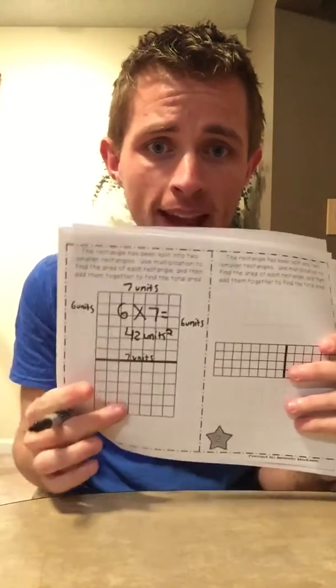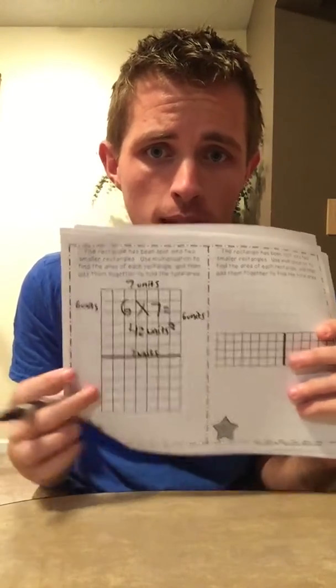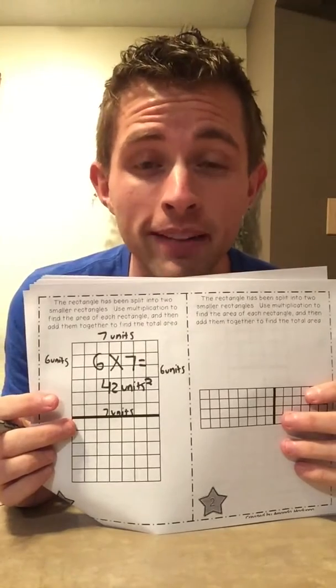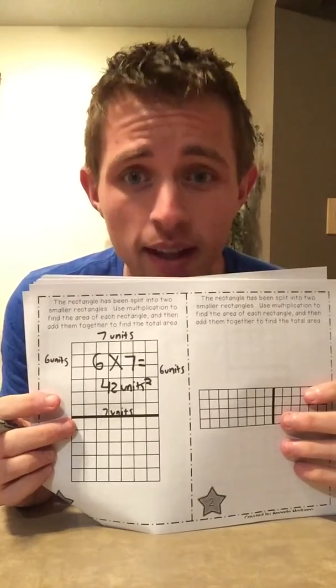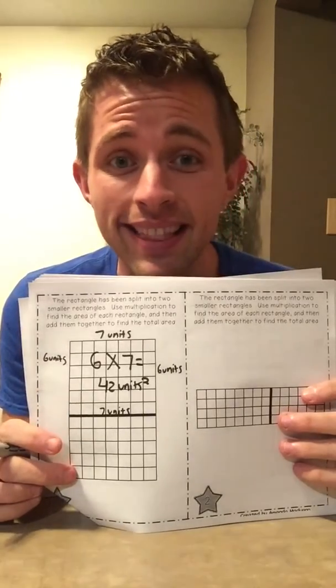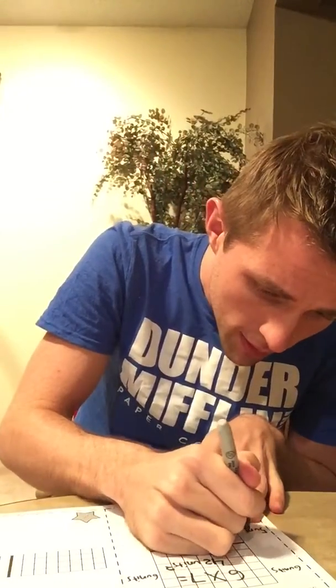Now we've got to find the area for the second one, the bottom one, right? Let's find the length first. In order to find the area, we're going to have to find our dimensions first. So let's find our dimensions. 1, 2, 3, 4, 5. 5 is the length, because remember the length is how tall. So we're going to say 5 units.